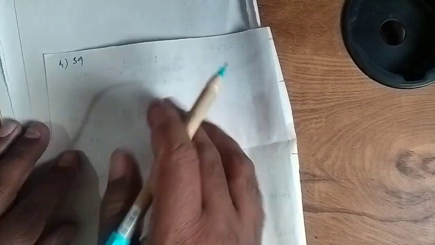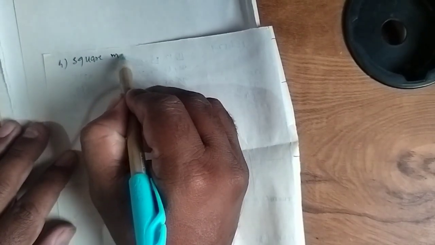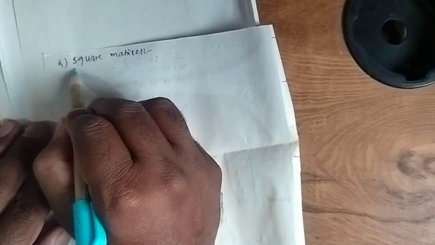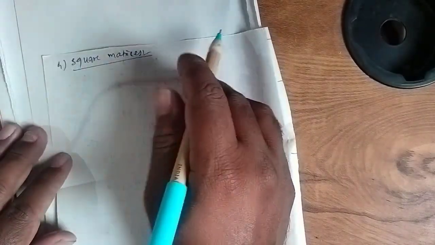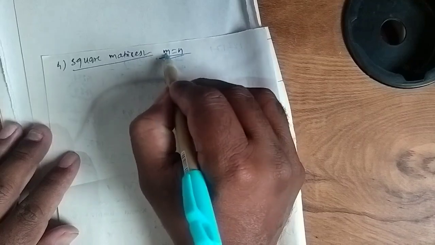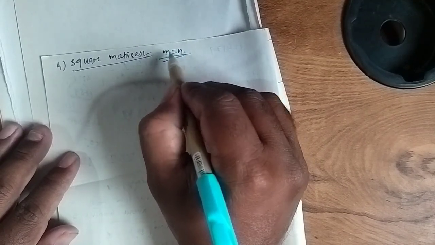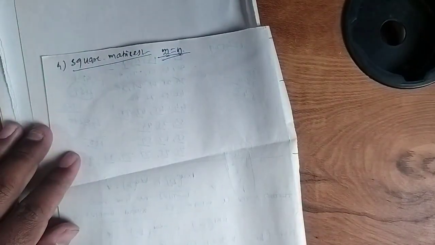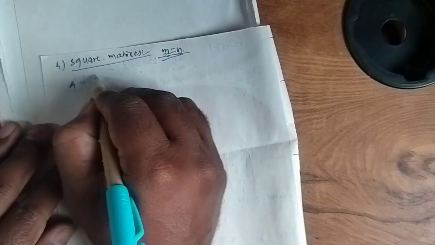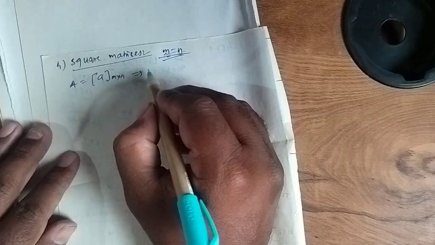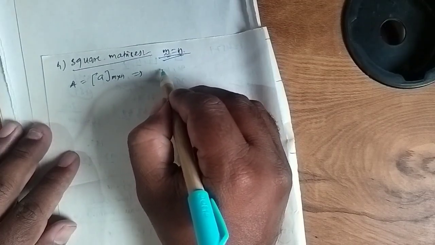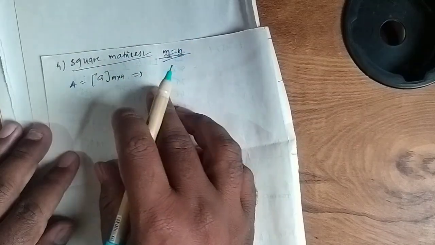Now another type of matrix is the square matrix. A square matrix means the number of rows and columns are equal. M is the row, n is the column, and both are equal. In general form m by n, where m is equal to n, this is a square matrix.